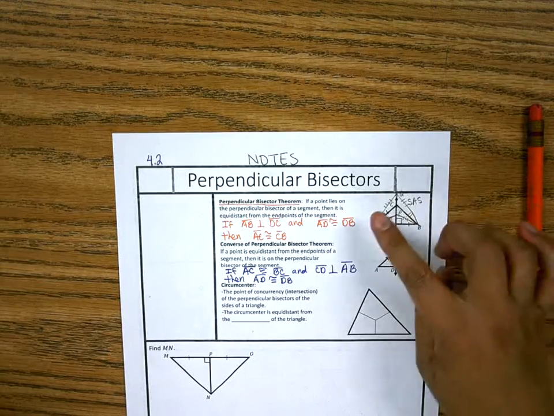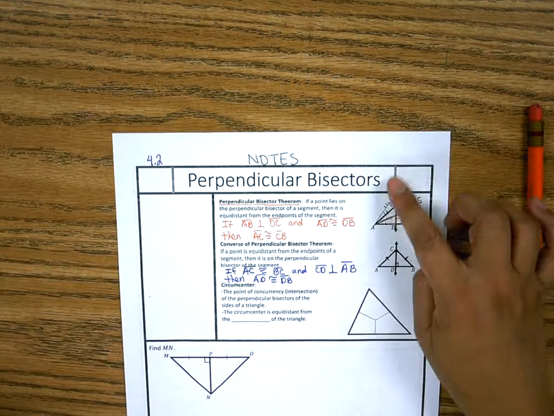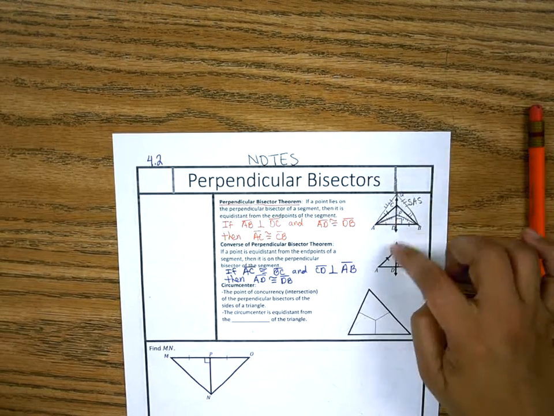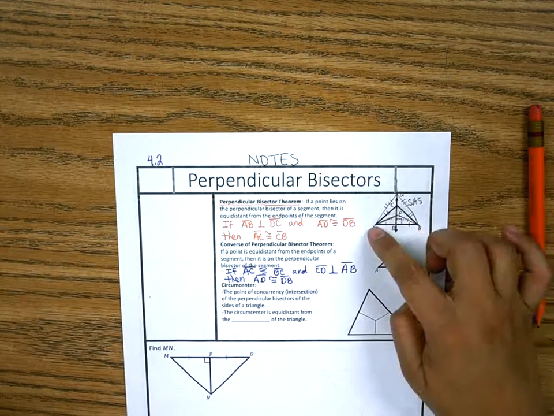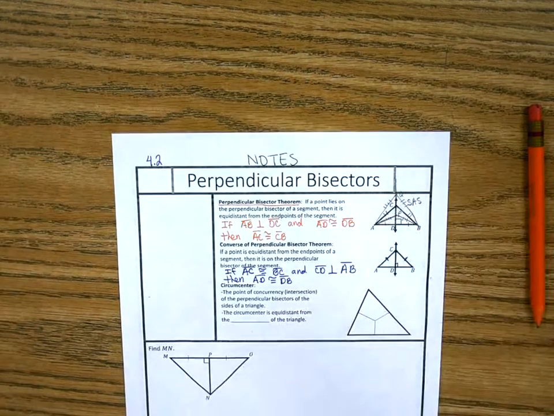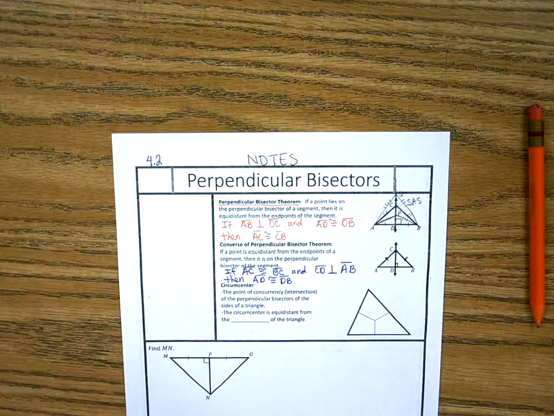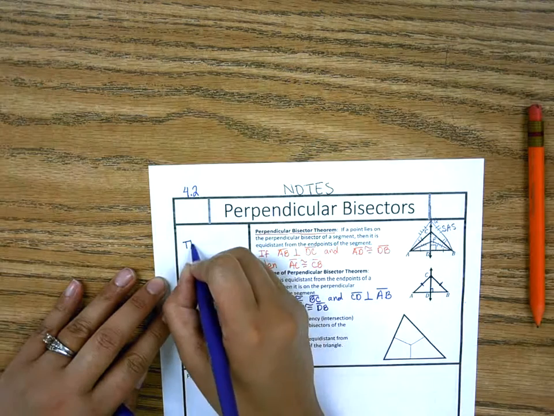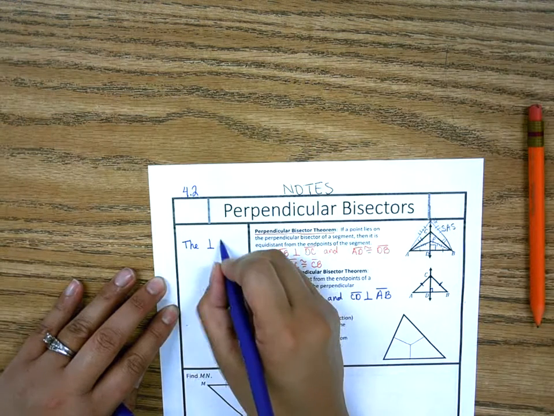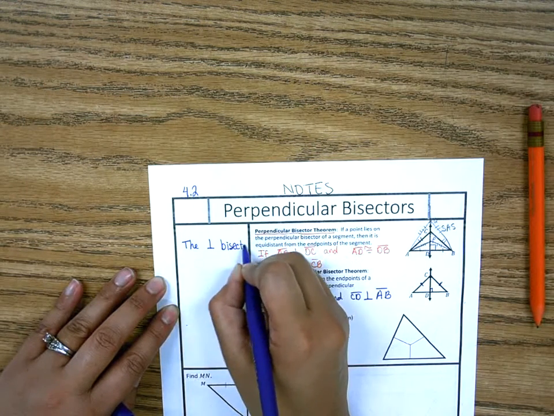All right, another quick side note we're going to write over here is, first off, recognize that we're dealing with isosceles triangles here. Can you see that? Isosceles triangle, perpendicular bisector. So when we have a perpendicular bisector, any point on the perpendicular bisector is going to be equidistant to these endpoints, meaning it's going to make an isosceles triangle.